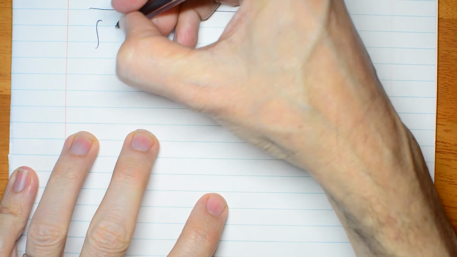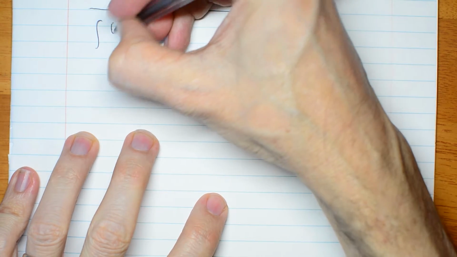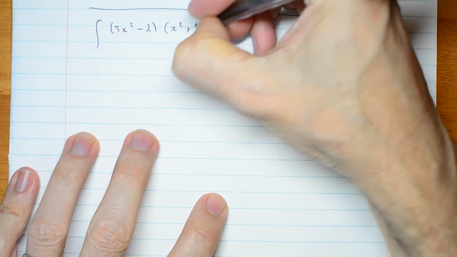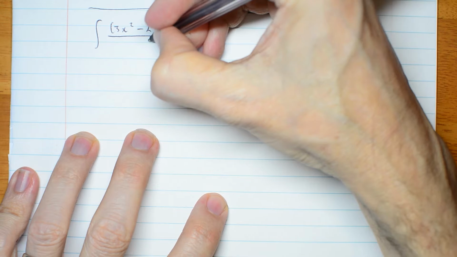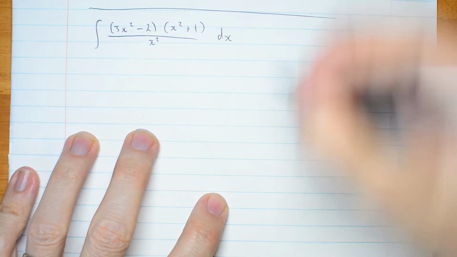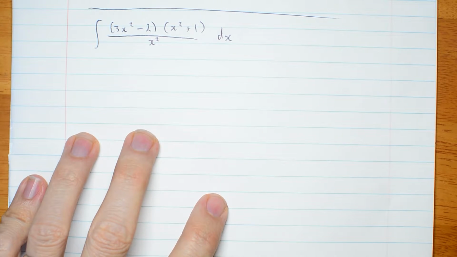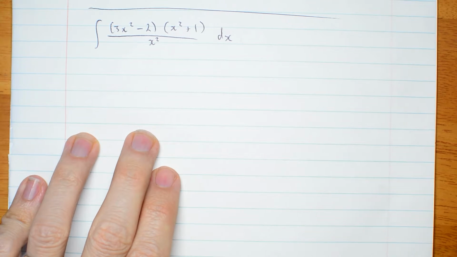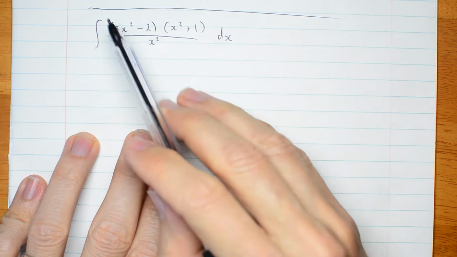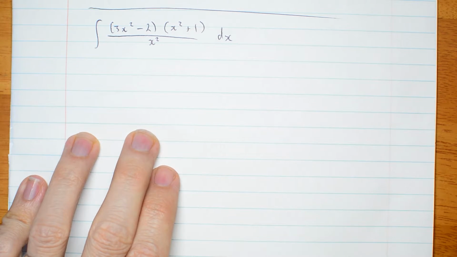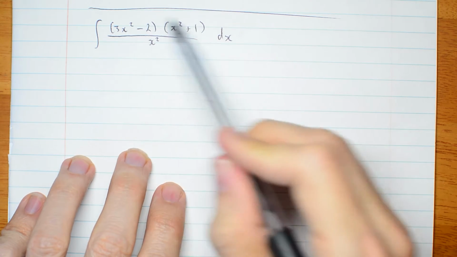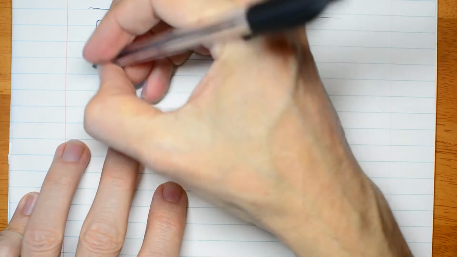The integral, this is a big complicated looking one, 3x squared minus 2, x squared plus 1, all over x squared dx. Now notice again, I don't actually need big brackets around it. In fact, the textbook I got this out of didn't have those brackets. It's okay, I just go the integral of this thing with respect to x. Don't be afraid of this.